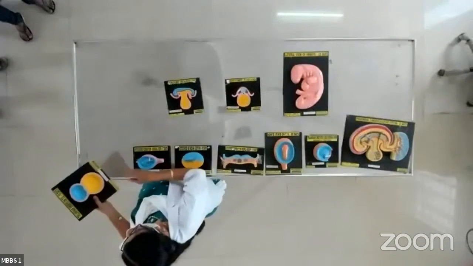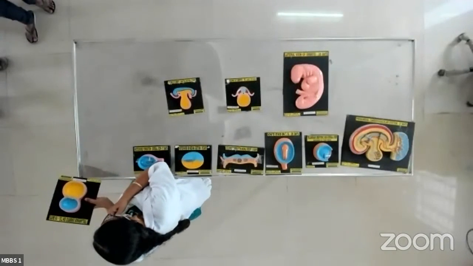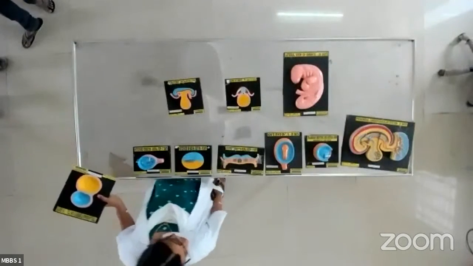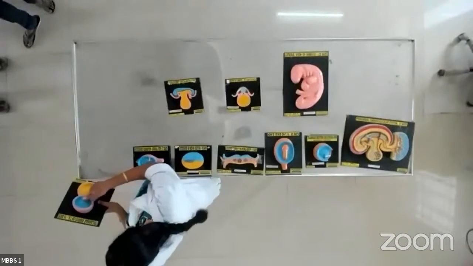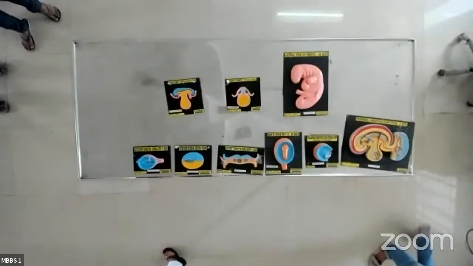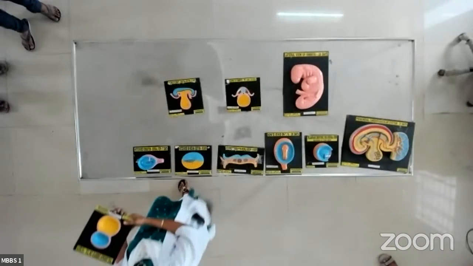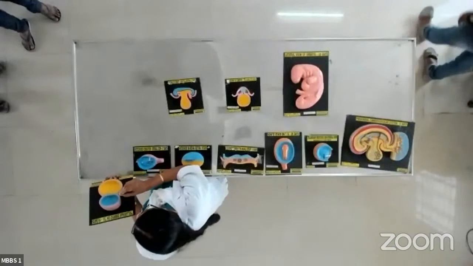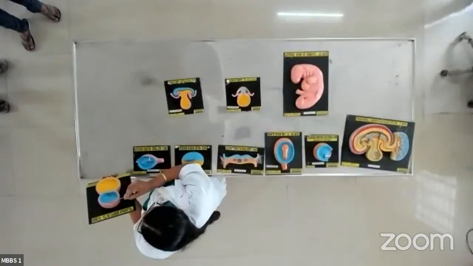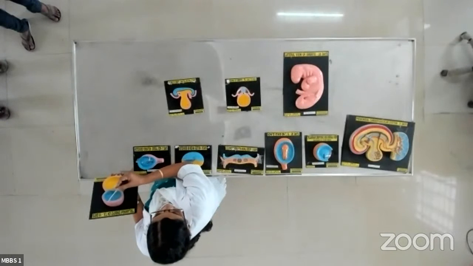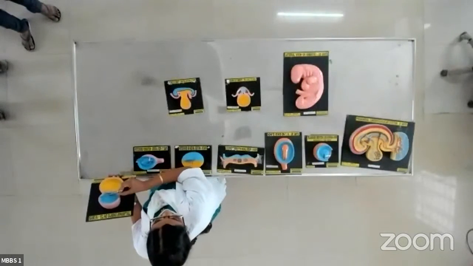Now see, this is a triangular disc. In this triangular disc, you can see here blue colored is the amniotic cavity. So amnion means what? This roof, lateral wall, along with the extra-embryonic mesoderm. This forms the amnion. Okay?